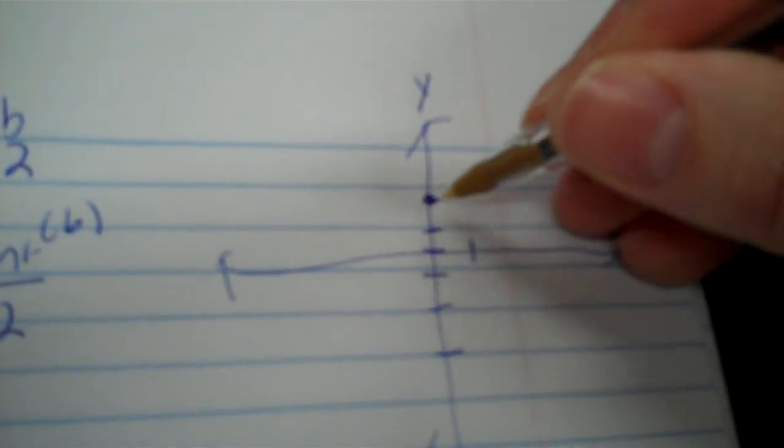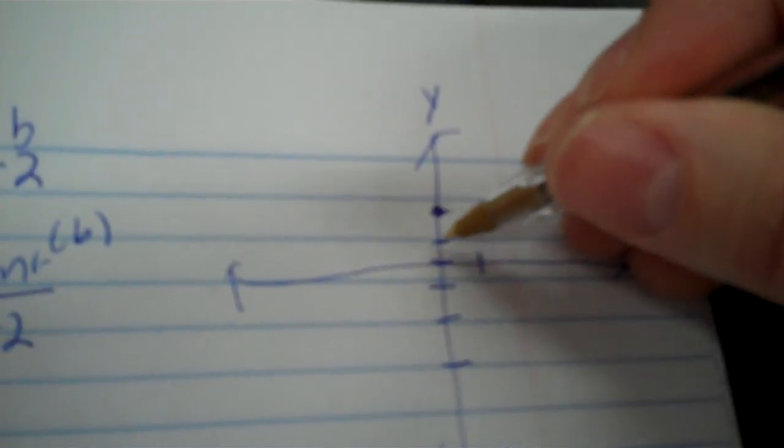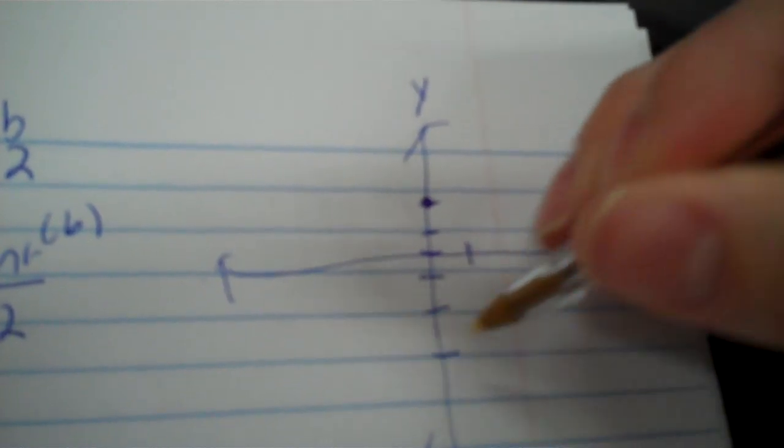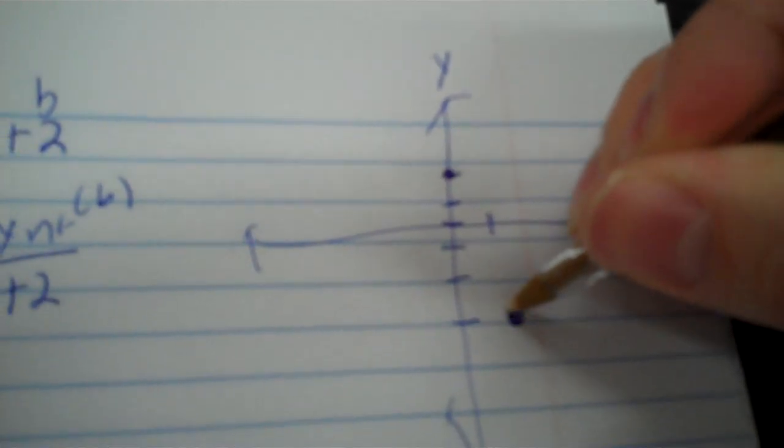If you had graph paper, you wouldn't have to do that. But again, 1, 2. Remember, the middle counts. You count the middle as well. 1, 2, 3, 4, 5, forward 1. And that's how that line's going to look.